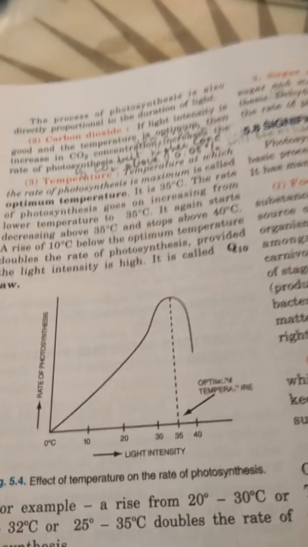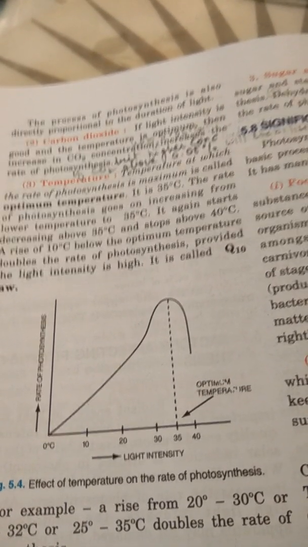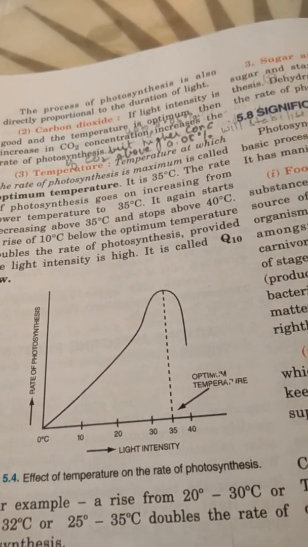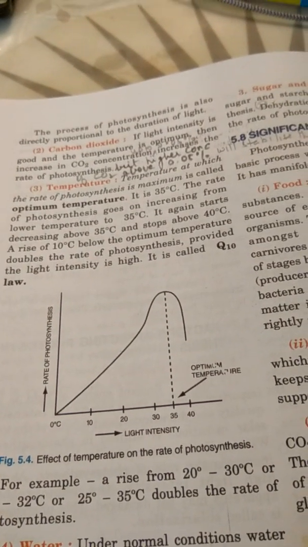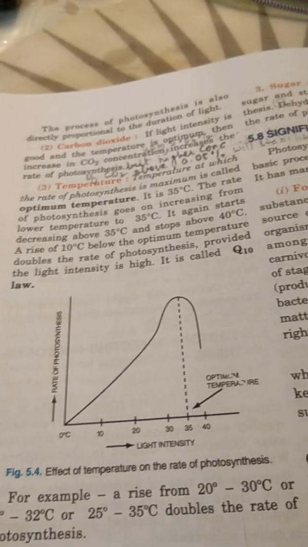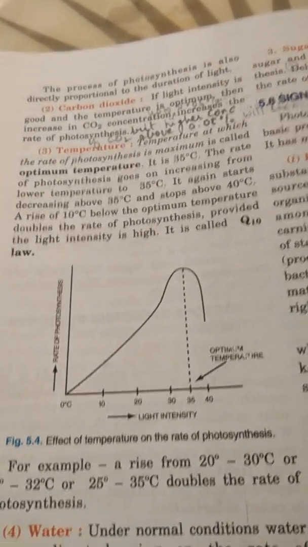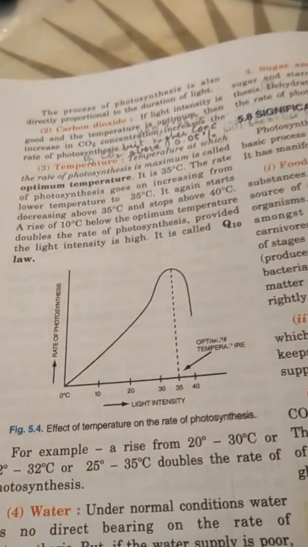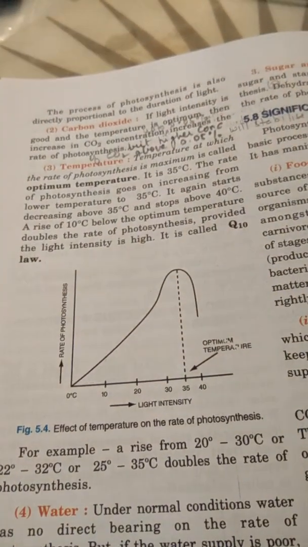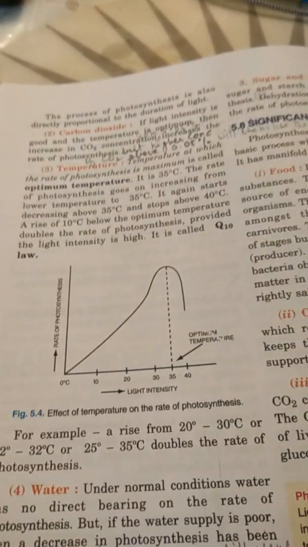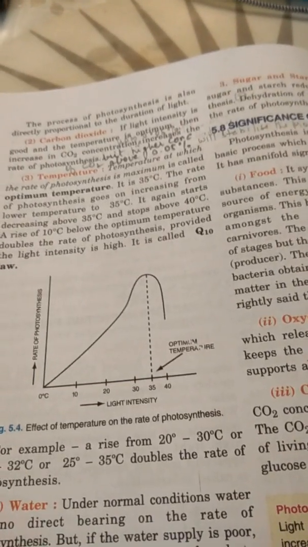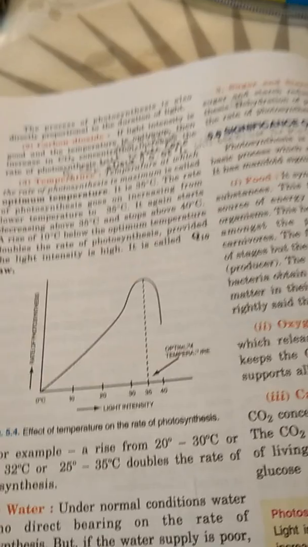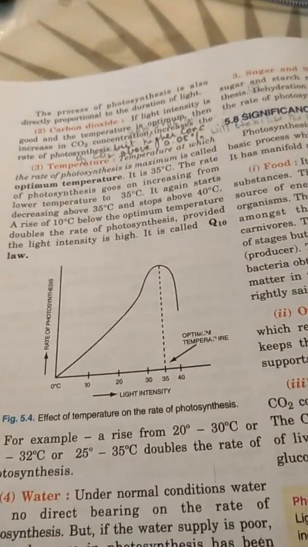Then the rise of 10 degrees centigrade below the optimum temperature doubles the rate of photosynthesis, provided the light intensity is high. This is called Q10 law. Now, for example, a rise from 20 degrees to 30 degrees. So, a 10 degree rise is given. The rate of photosynthesis at 20 degrees will double at 30 degrees when we increase the temperature by 10 degrees.